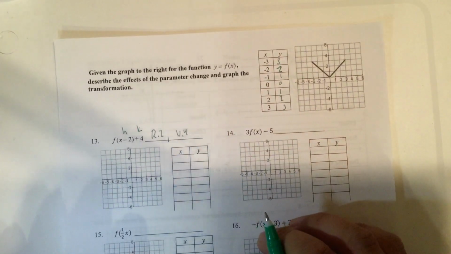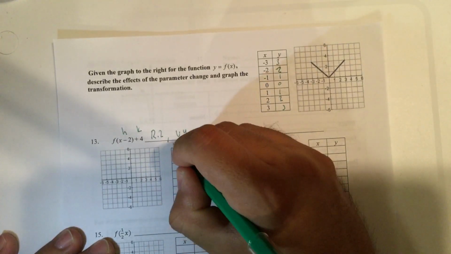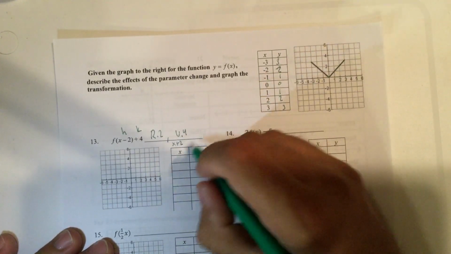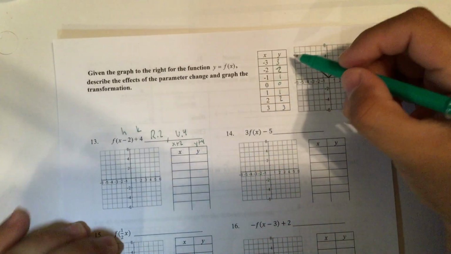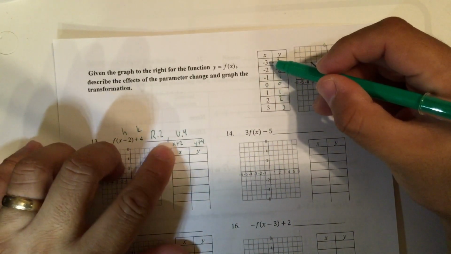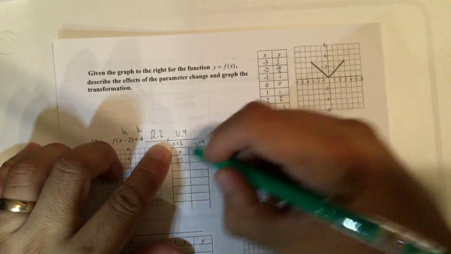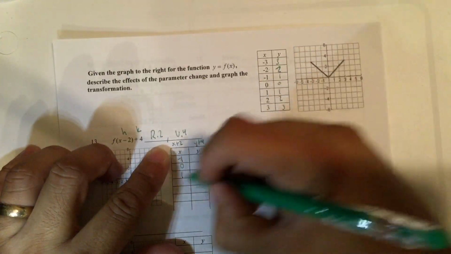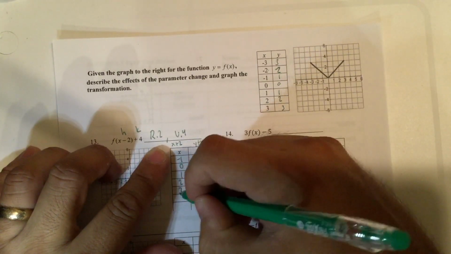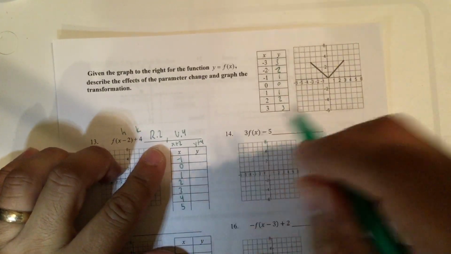So how do these affect our x and y values? Well, right 2 affects x by adding 2 to each x value, and up 4 affects y by adding 4 to each y value. So right here, negative 3 plus 2, negative 1. Negative 2 plus 2 is 0. Negative 1 plus 2 is 1. 0 plus 2 is 2, then 3, and then 4. And you can verify 3 plus 2 is 5.